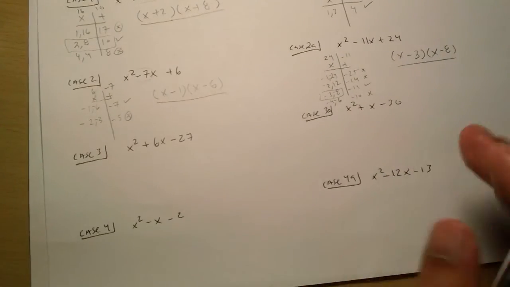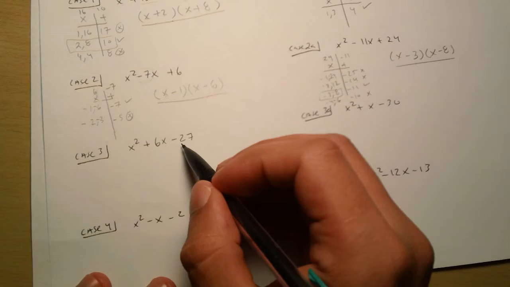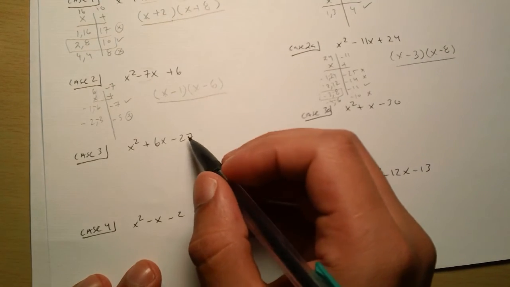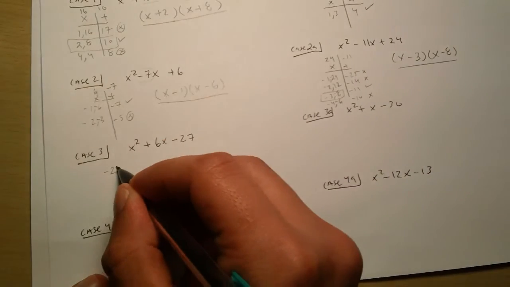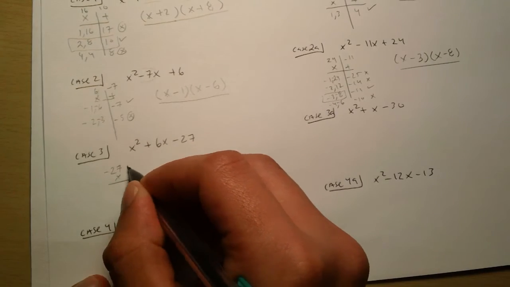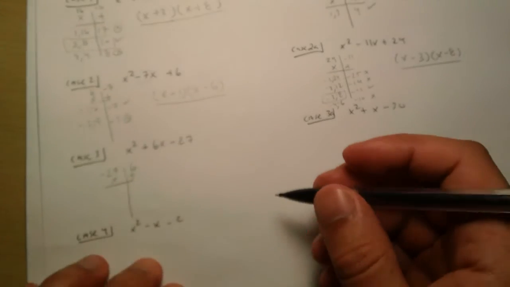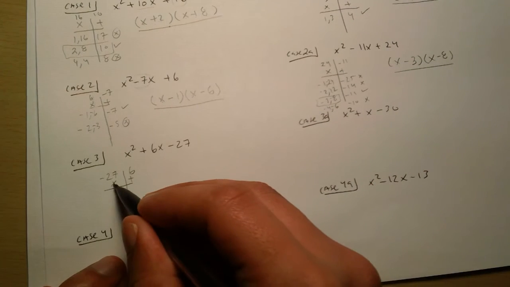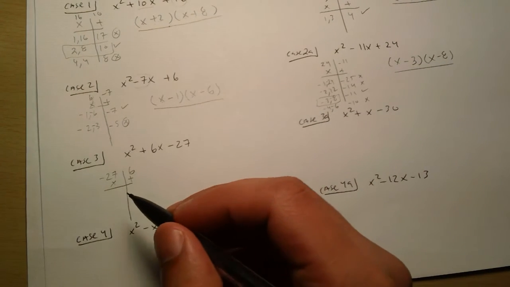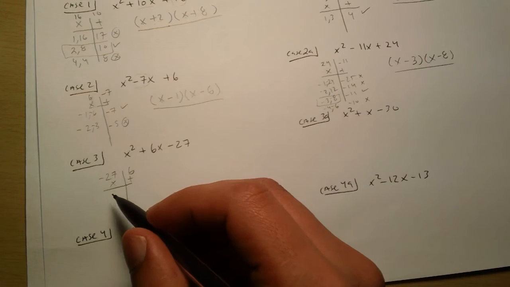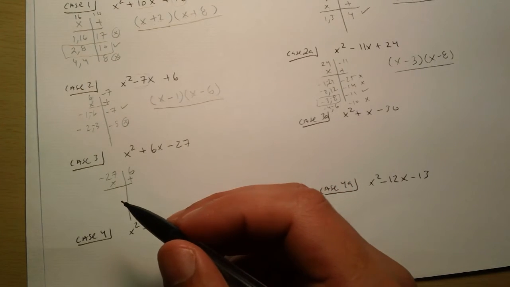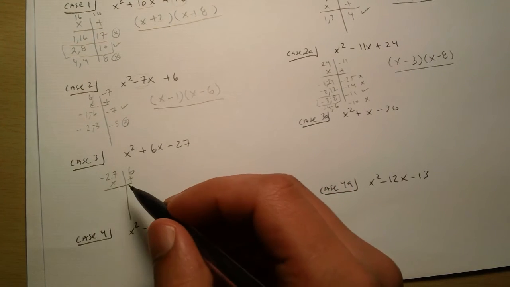So right here we have a negative value for c, so we have a negative 27 plus 6. Okay, so right here that means one of our values has to be a negative and the other one has to be a positive, because whenever we multiply, a positive times a negative is going to result in a negative.